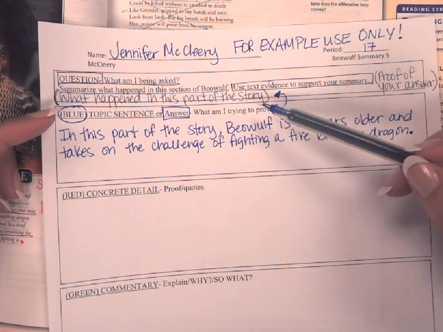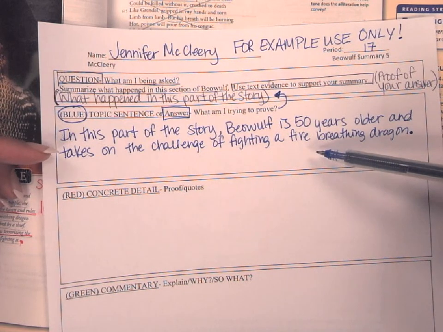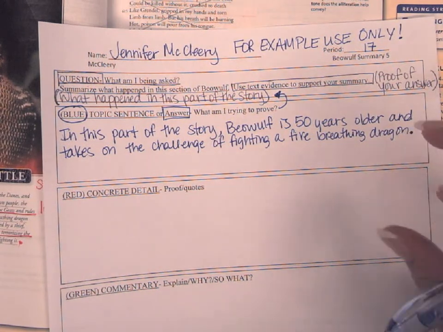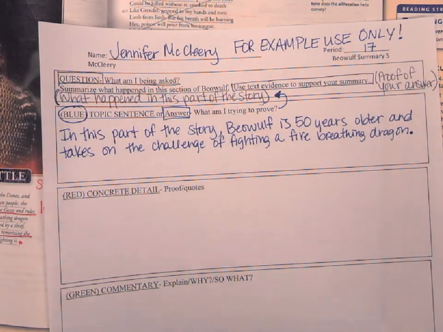So what happened in this part of the story? In this part of the story, Beowulf is 50 years older and takes on the challenge of fighting a fire-breathing dragon. Now, again, you cannot use that for yourself. So if you do not know what happened in this section of the reading, then obviously you need to go back and watch the video about the reading for this section, because you cannot do the writing without doing the reading first, okay?